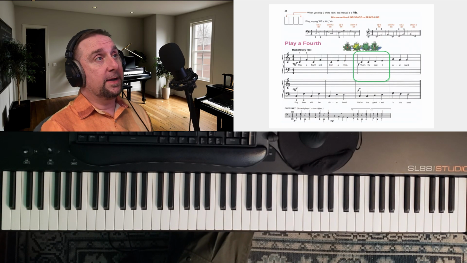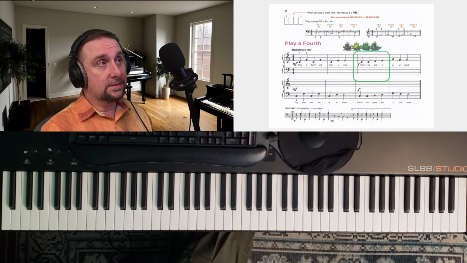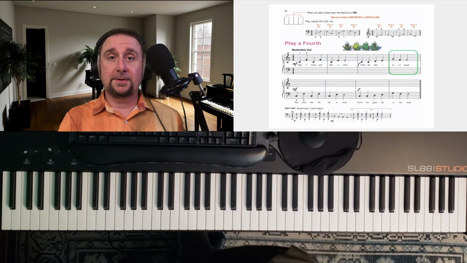And then the next measure, we have a couple of the same notes, then some seconds, and then a third, and then some seconds, and then a repeated note. There's a lot of stuff going on in this piece.